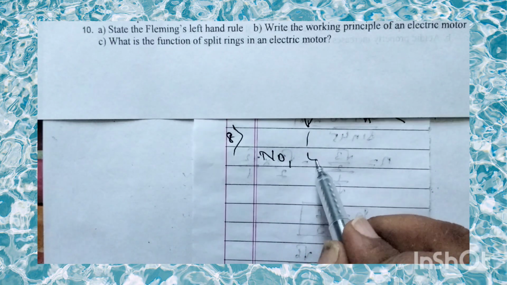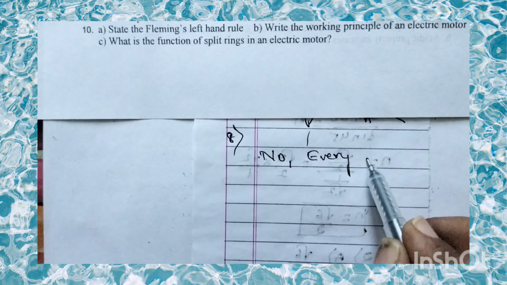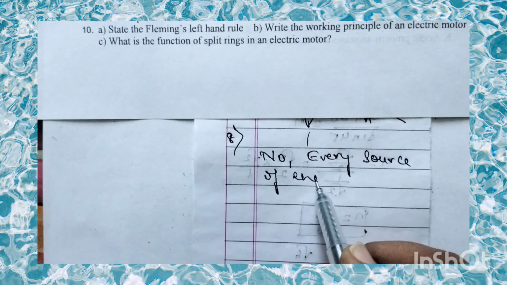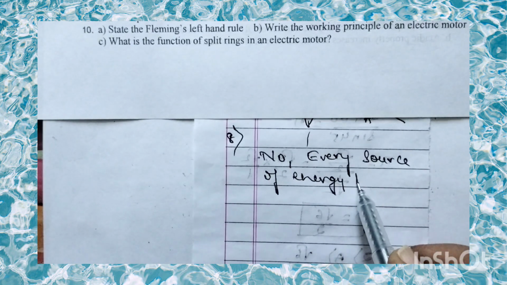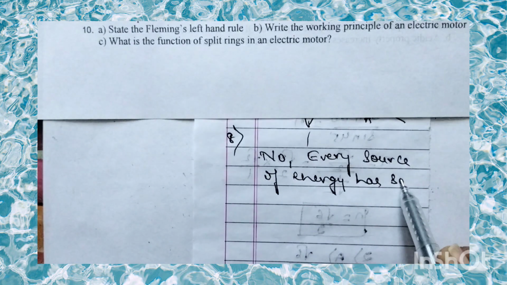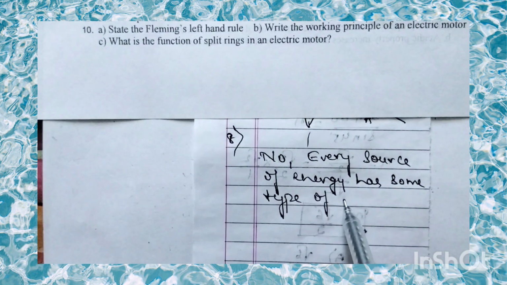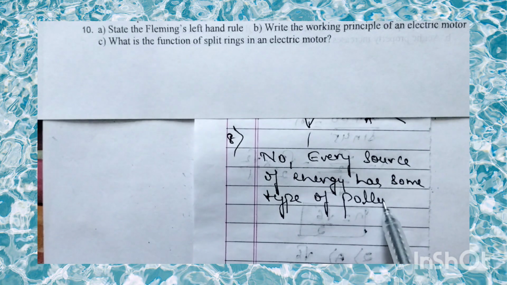No, every source of energy has some type of pollution. Every source of energy has some type of pollution.